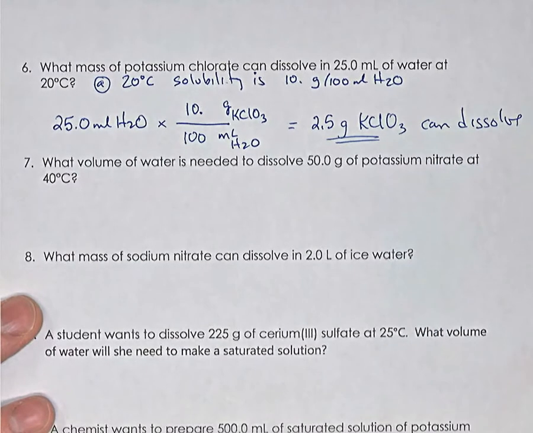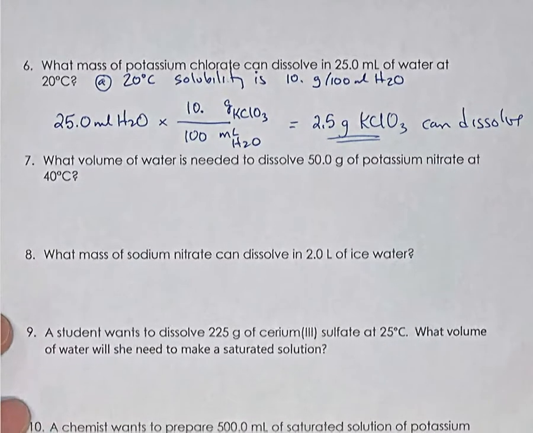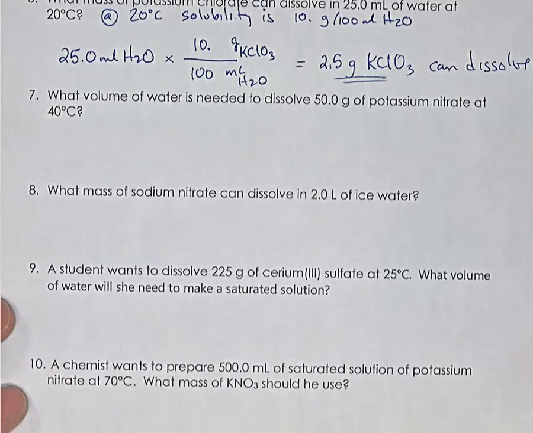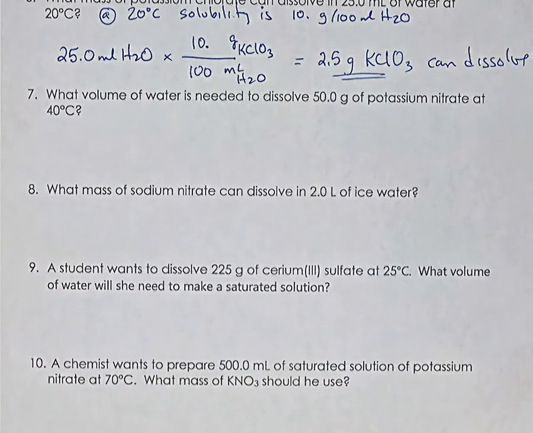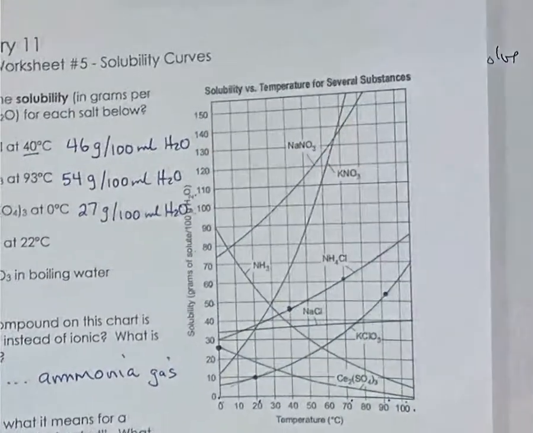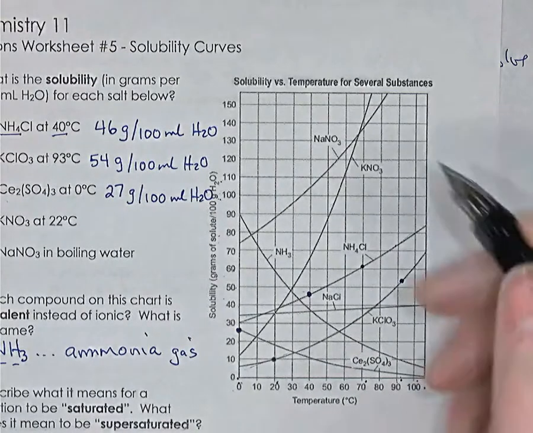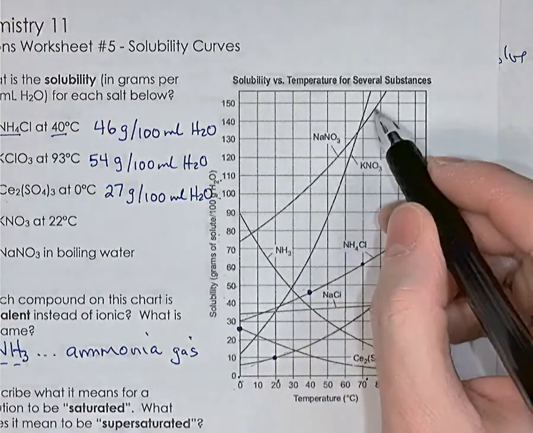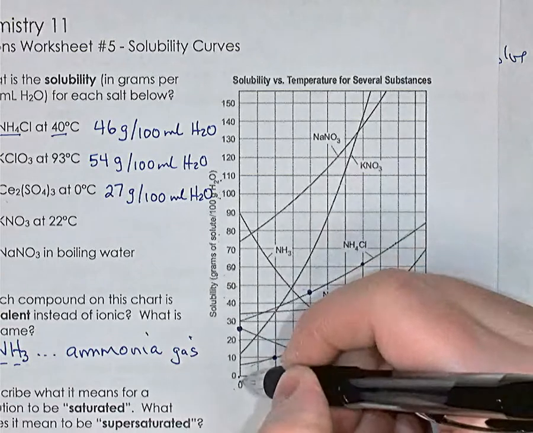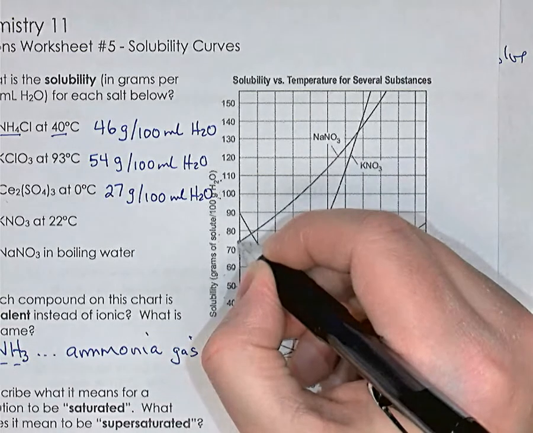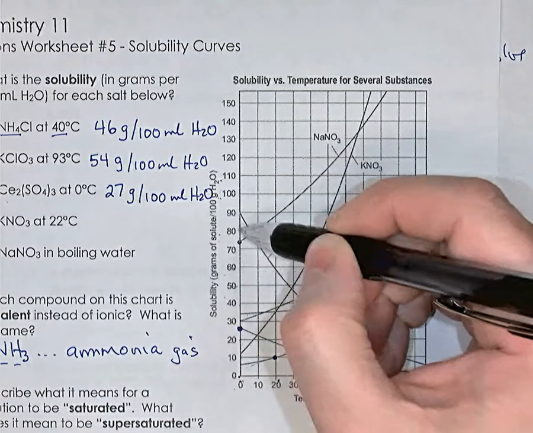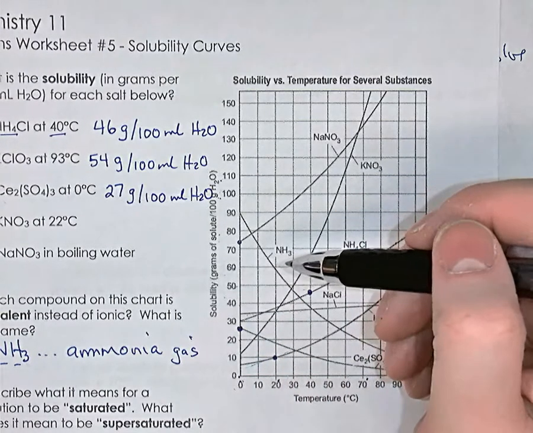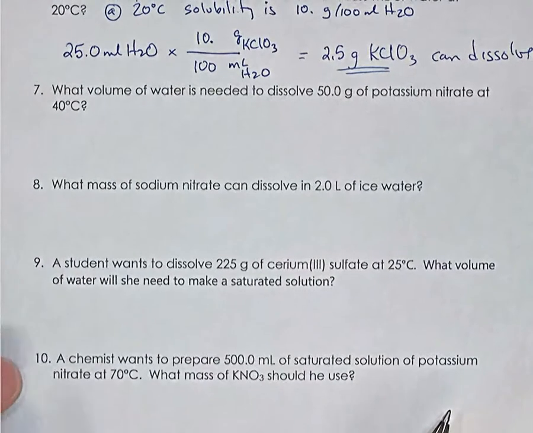Okay? That's not that hard. Let's go down to number 8. What mass of sodium nitrate can dissolve in 2 liters of ice water? So 2 liters of ice water, sodium nitrate. So I look up at the sodium nitrate curve. Ice water would be at 0 degrees Celsius, so we're talking about this point right there, slightly less than halfway between 70 and 80, so probably 74 grams per 100 mils.